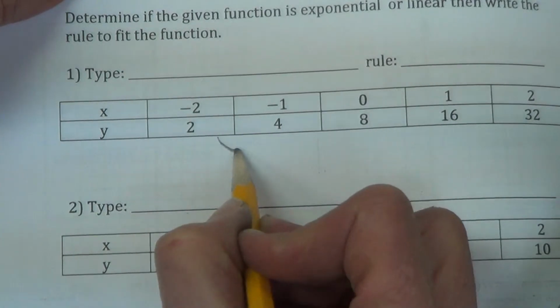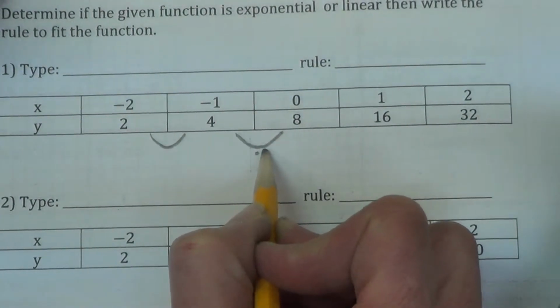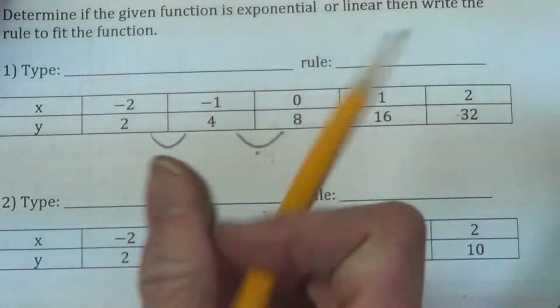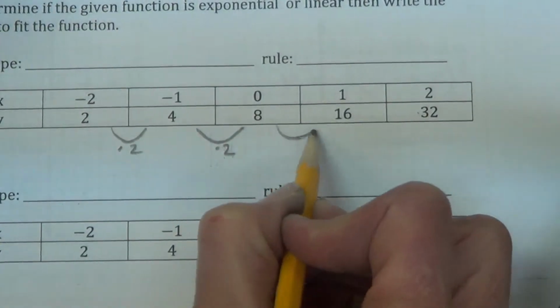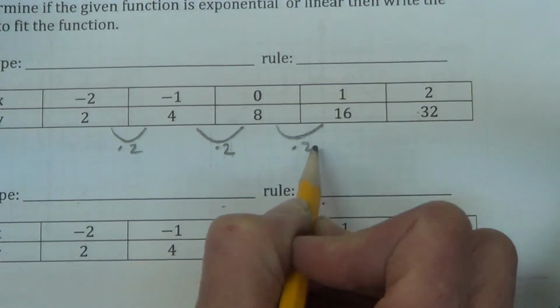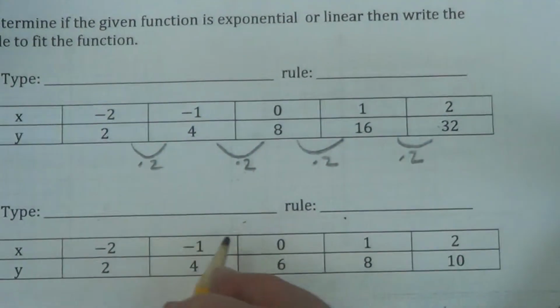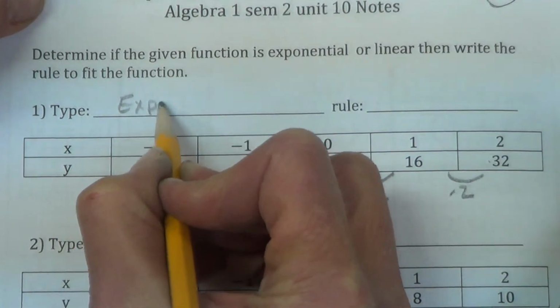Here we could have times 2 or plus 2, but here that's definitely a times 2. Oh, I'm sorry, it said times 2, wrote times 4. Times 2, times 2, times 2, and times 2. So the type of function would be exponential.